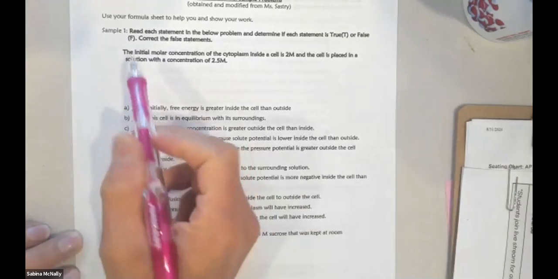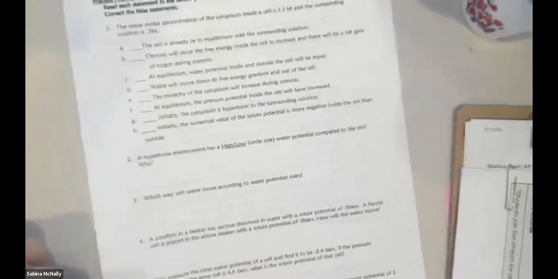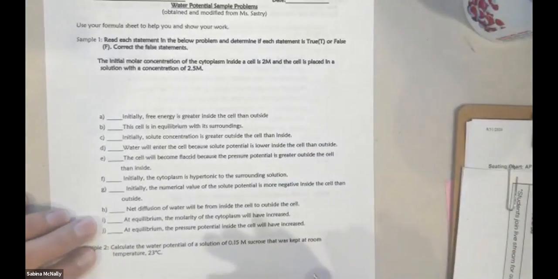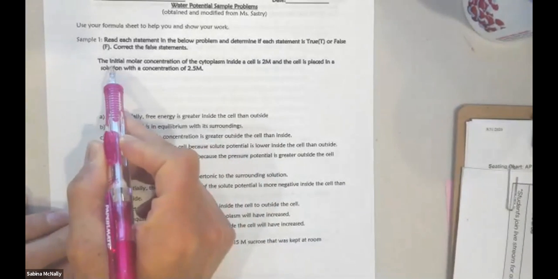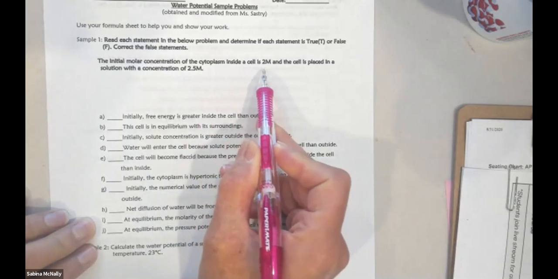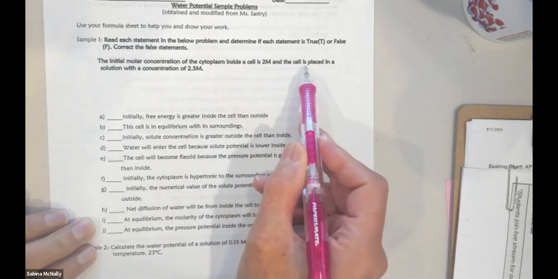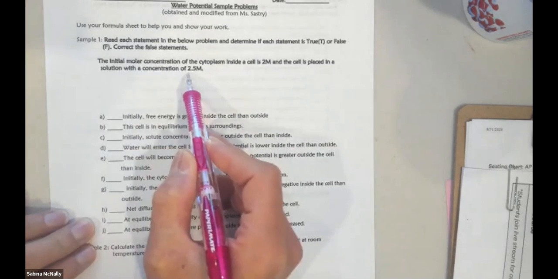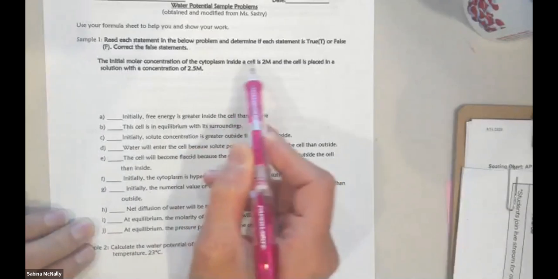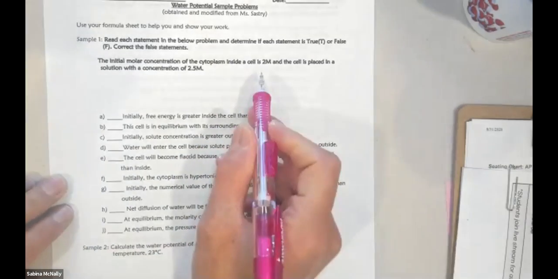Okay, so let's go through. I have 3 sample problems, 1, 2, and 3, that I'm going to go through. And then you guys have 6 practice problems that you can work with your thought partners on. All right, so please stop me if you're confused. The initial molar concentration of the cytoplasm inside a cell is 2M. That capital M is molarity. The cell is placed in a solution with a concentration of 2.5 molarity, and molarity is equal to moles per liter. So you'll see me sometimes draw that out.